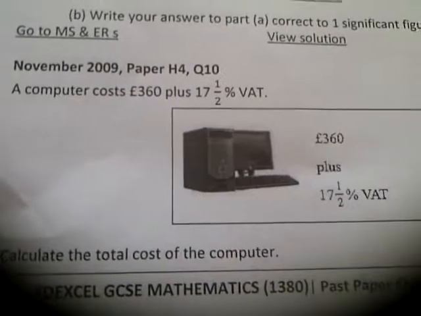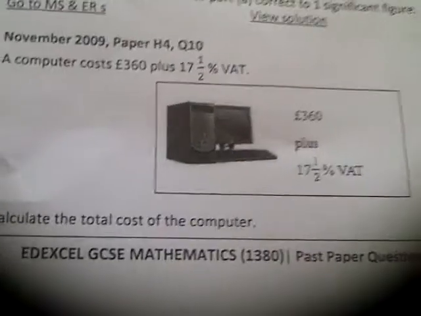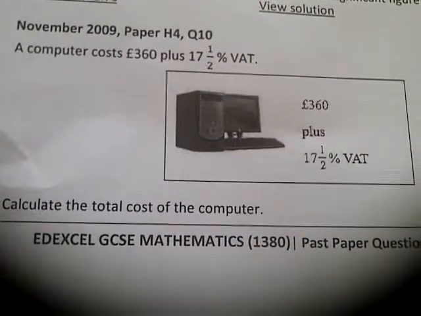And the next question says a computer costs £360 plus 17.5% VAT. Calculate the total cost of the computer. Now this leads us to a topic I call VAT calculation. Now what is VAT in the first place?